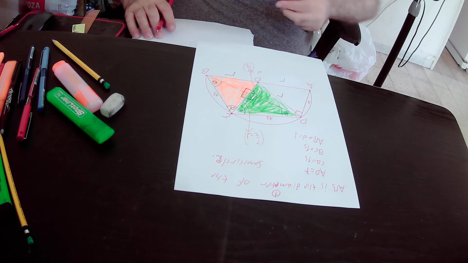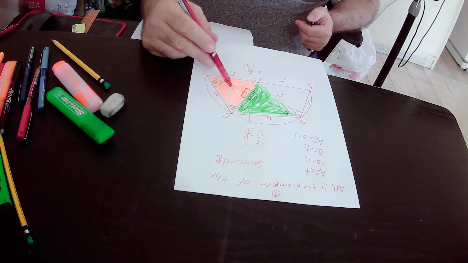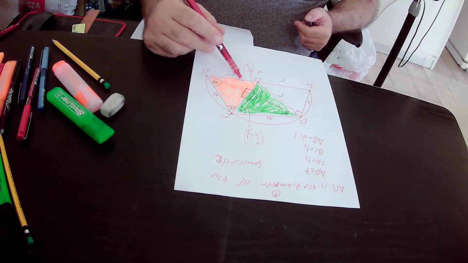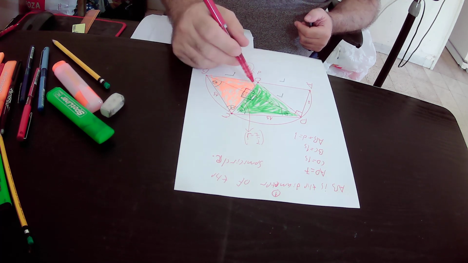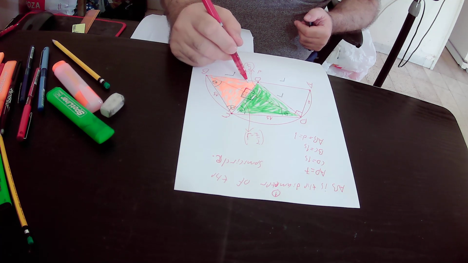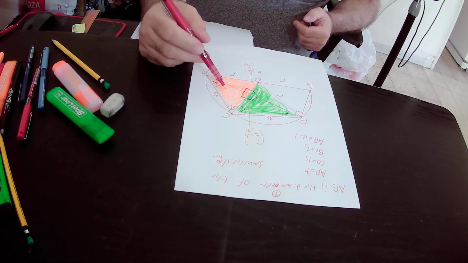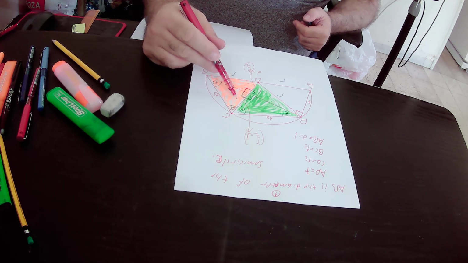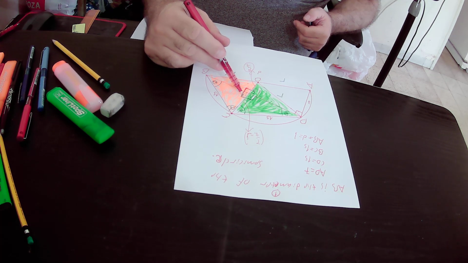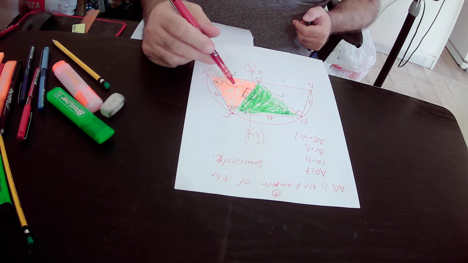In the next step, actually, we have here two right triangles. Triangle OEB, this orange triangle, is a right triangle because it has an angle of 90 degrees, therefore triangle OEB is a right triangle. And also triangle CEB is a right triangle because it has one angle that equals 90 degrees. This is a right angle, therefore triangle CEB is also a right triangle.